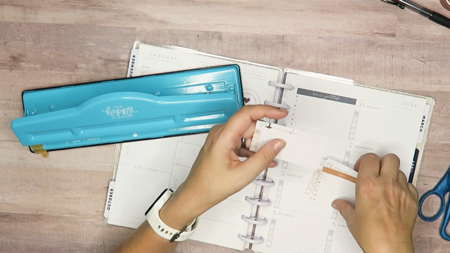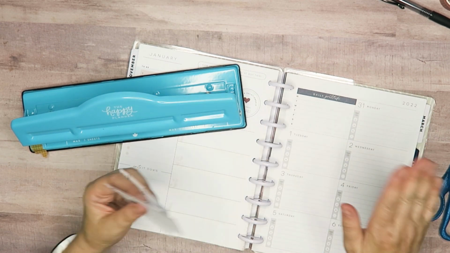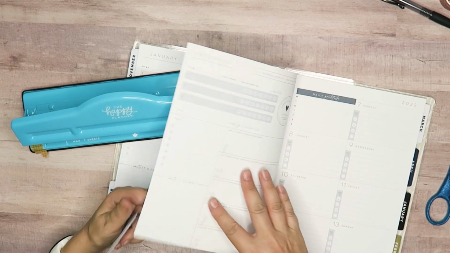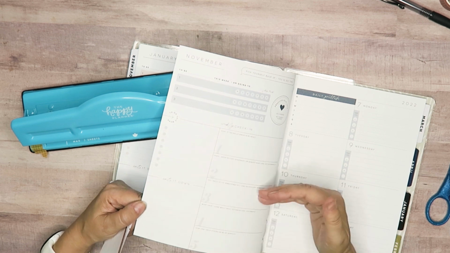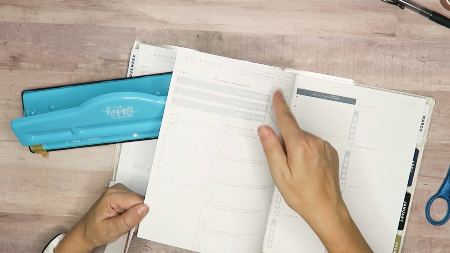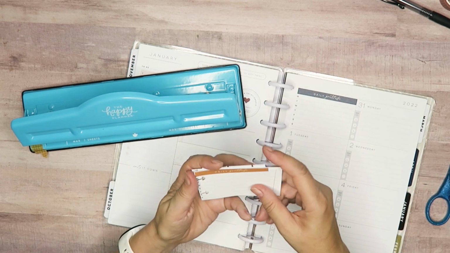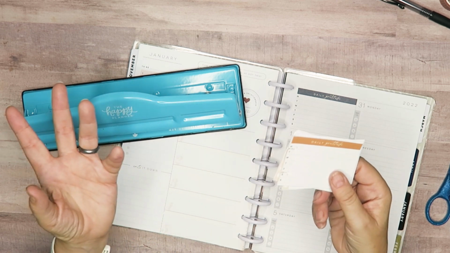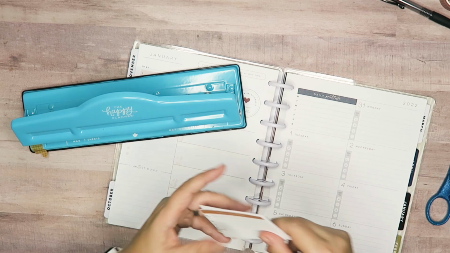Again, it works better with the regular dashboard than the recovery because on the back you've just got the 3 lines and the to-do list, so it just works a little bit better with that layout. But either one works, and it also works with the vertical. All you have to do is cut out the squares and then you're good.